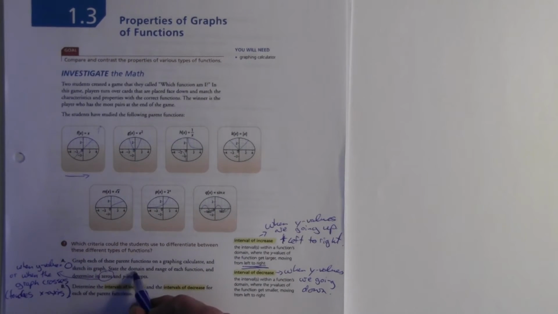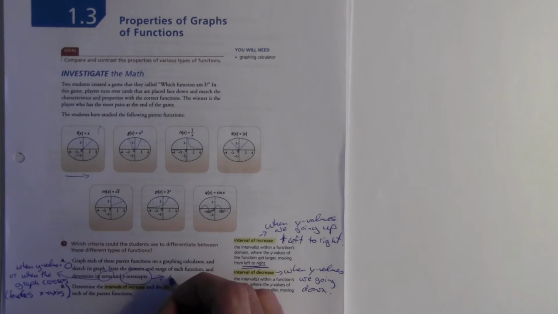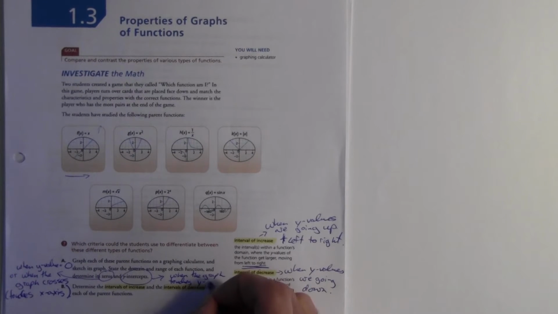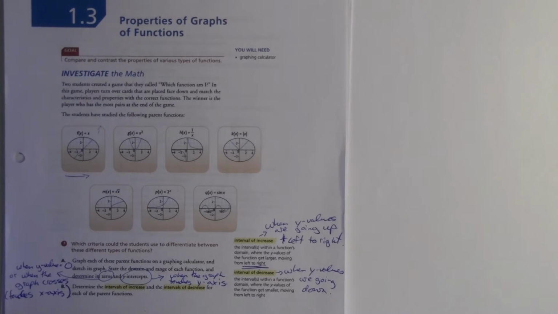Okay, that's the zeros. The y-intercepts, of course, is when the graph touches or crosses the y-axis.